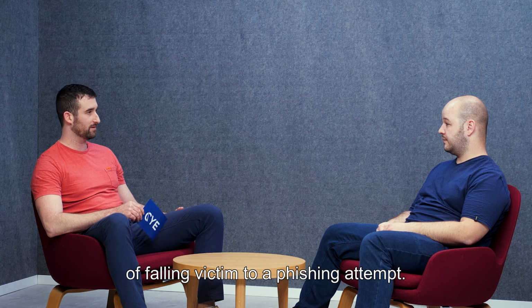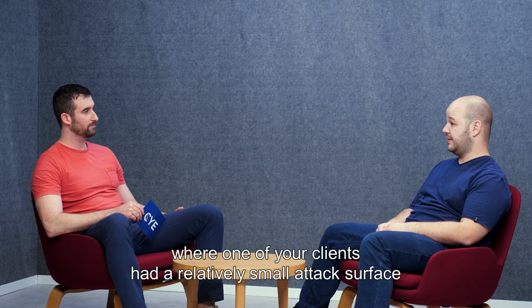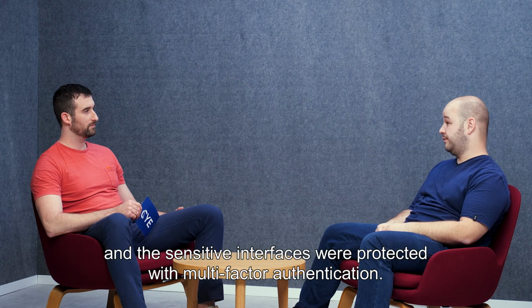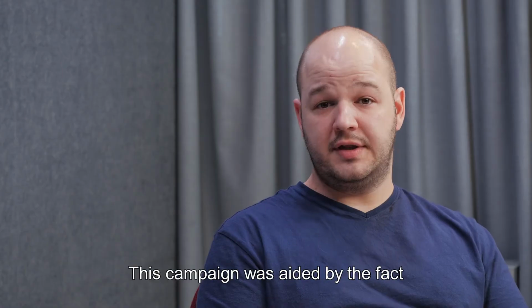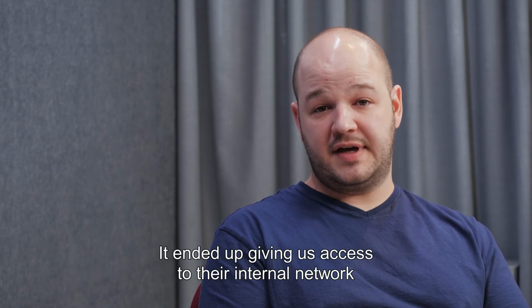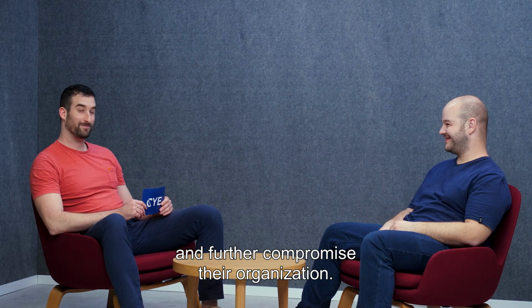a phishing attempt. This was definitely an interesting scenario where one of our clients had a relatively small attack surface, and the sensitive interfaces were protected with multi-factor authentication. This campaign was aided by the fact that we could use their own domain against them, which made the phishing emails that much more believable. It ended up giving us access to their internal network and further compromised their organization.